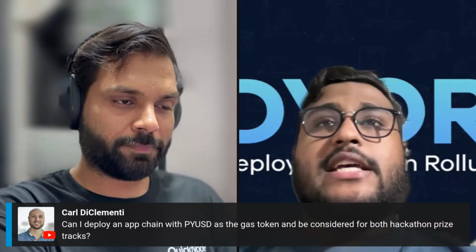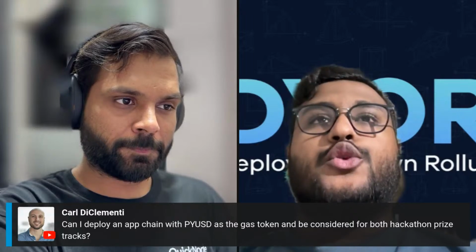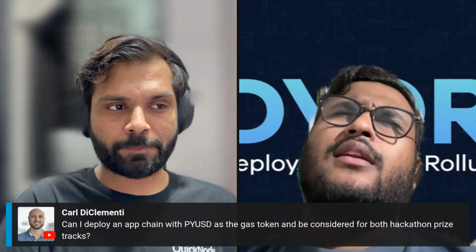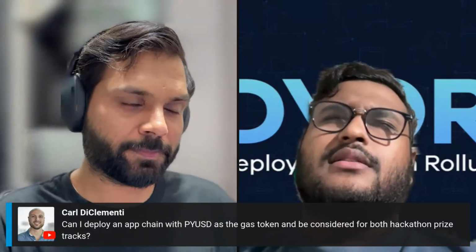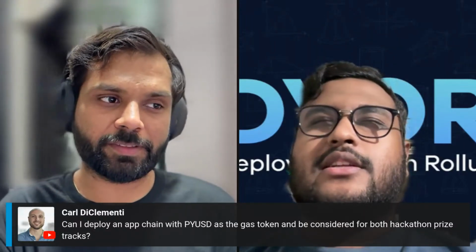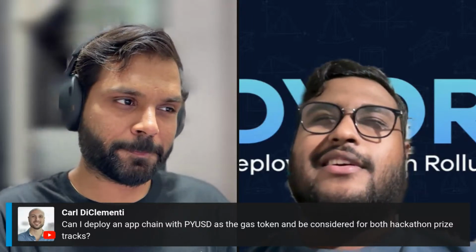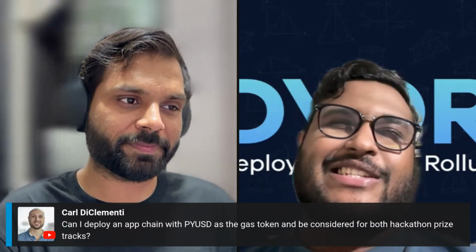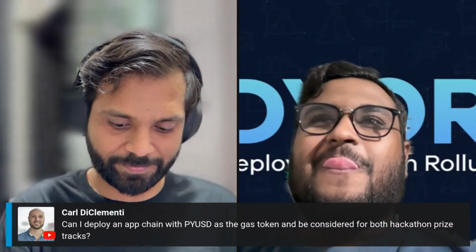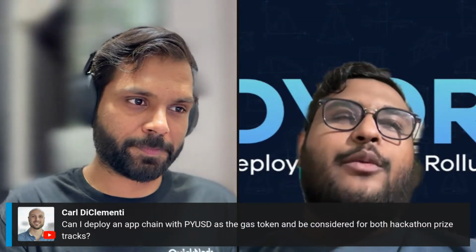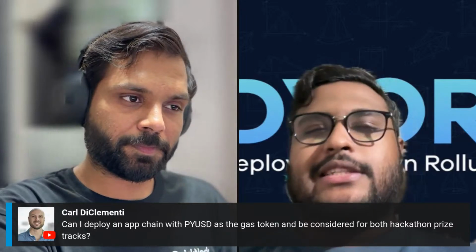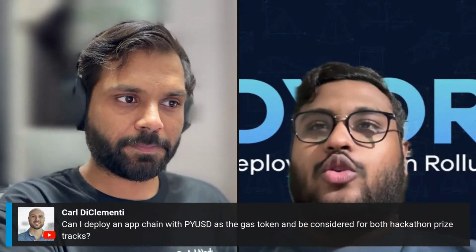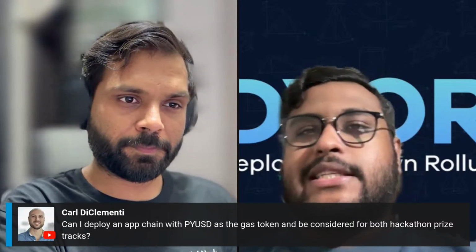I mean, I guess you could. I'm not sure if PYUSD is supported on Ethereum and Solana. Which testnets is it on? Is it there on any testnets? It doesn't really make sense to have it on a testnet. I wouldn't suggest deploying a rollup on mainnet, obviously. So I don't know how you would bring PYUSD to a testnet. I'm not sure about that.